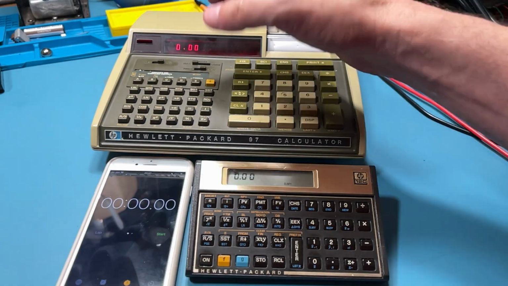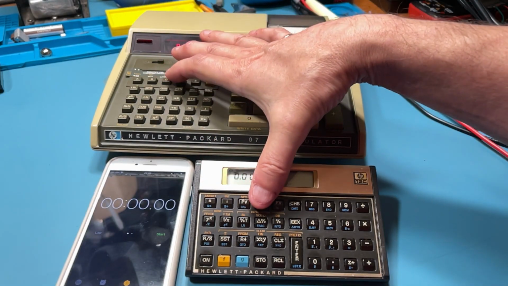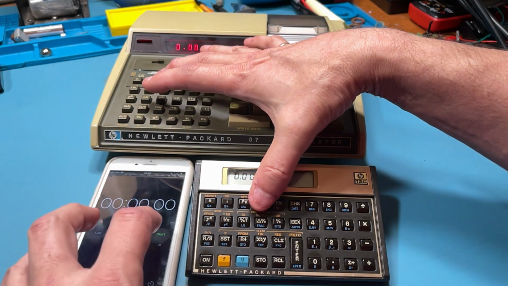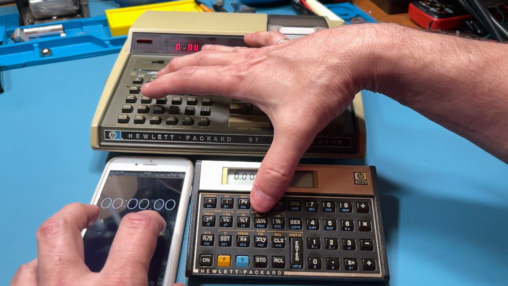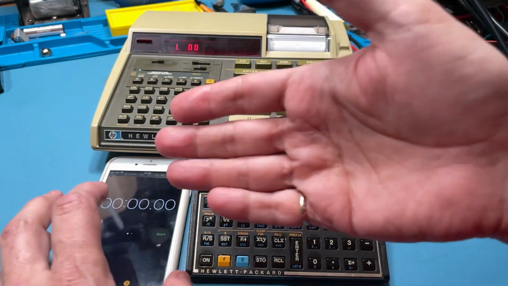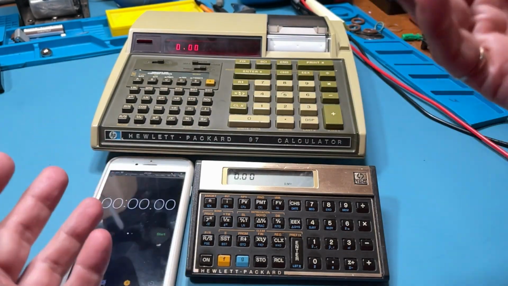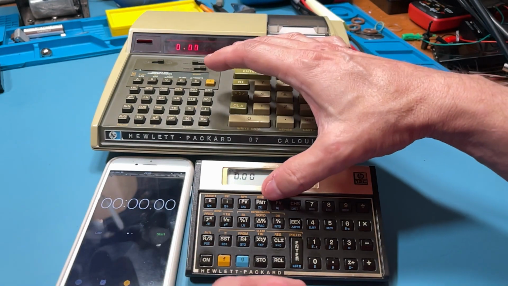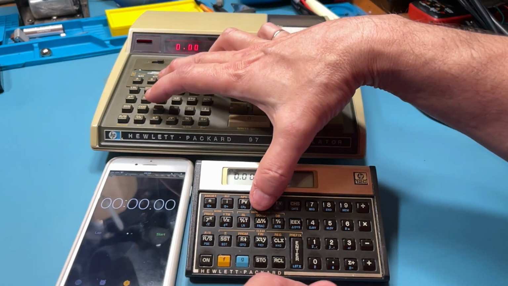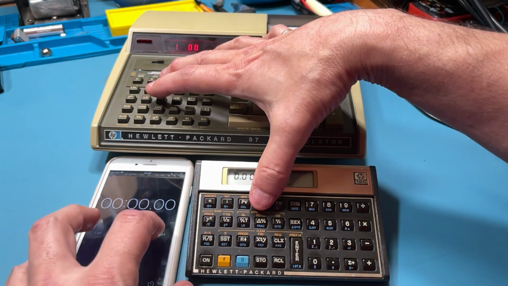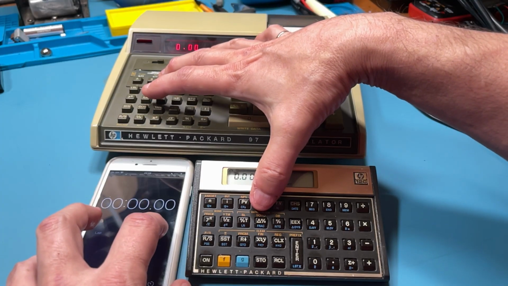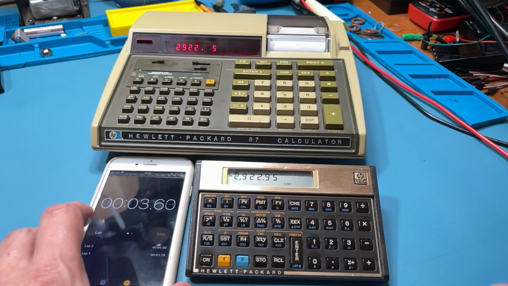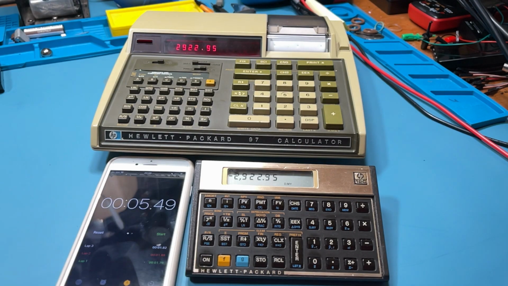All right, so now I've got to try and work the payment calculation keys on both calculators while I also work the stopwatch. Hopefully I can capture some valid times here. Of course, I'm doing this manually by sight, so it's not going to be 100% accurate, but it might give us a little bit of a ballpark in terms of how the calculators compare to each other. Okay, so here we go. All right, so we've captured some times.